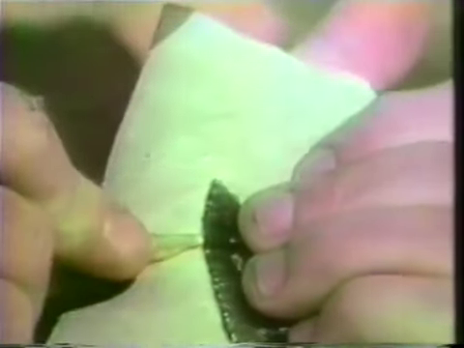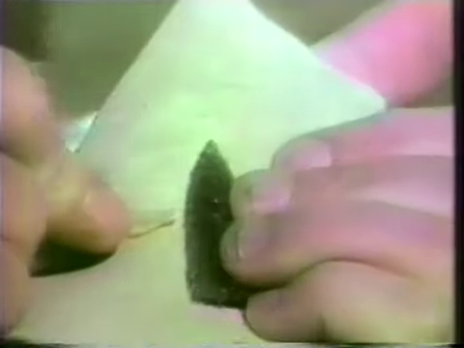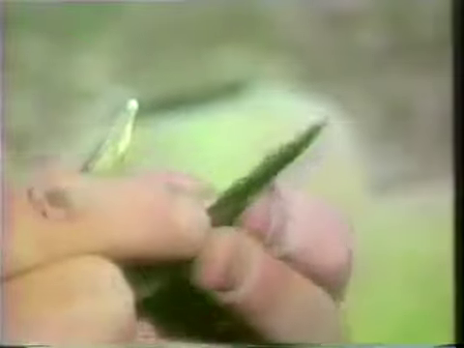Now I switched antlers to a finer point so I can do some more minute, detailed touch-up work along the edge. Okay, it's just about done. The final step would be to get it ready for hafting. There's a few things that could be done.